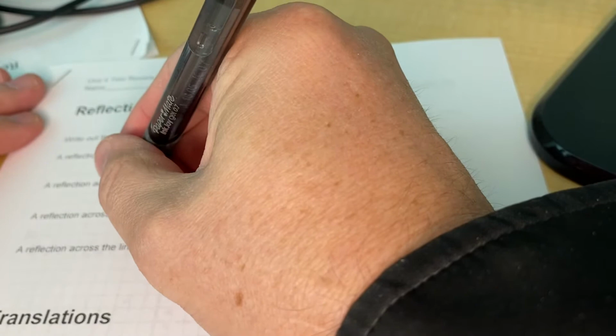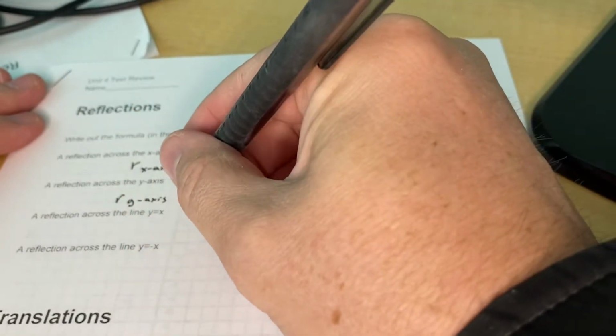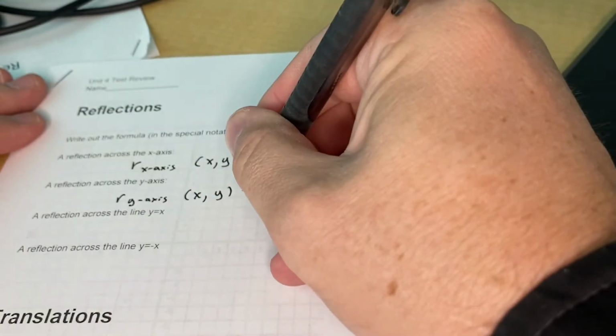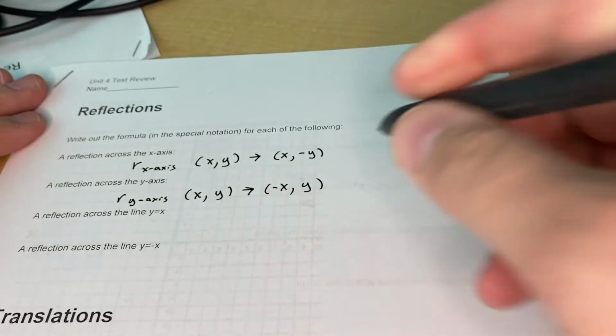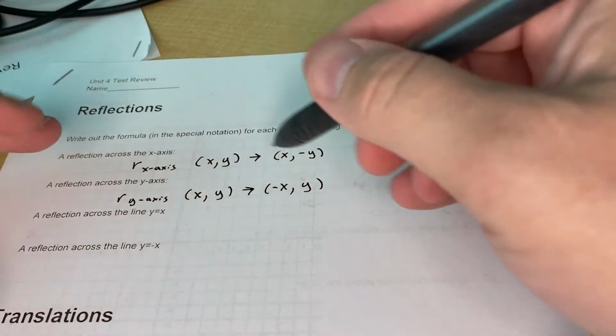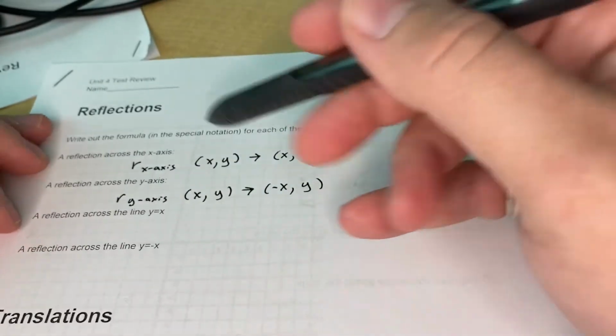On the next one, a reflection across the y-axis. This is an r, and then we have y-axis in the subscript. This is going to go from being (x, y) to being (negative x, y). If we reflect across either one of the axes, the x-axis or the y-axis, we keep that same value. So the x-axis, we keep the x. The y-axis, we keep the y.